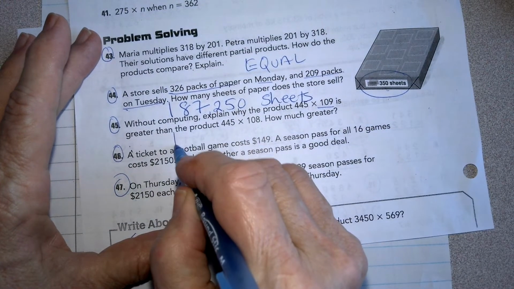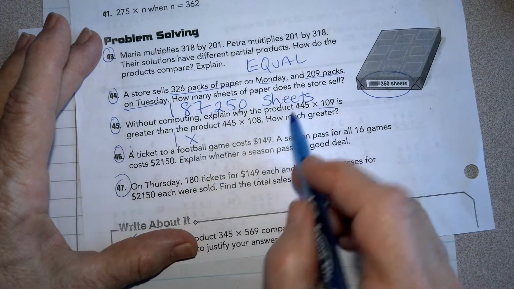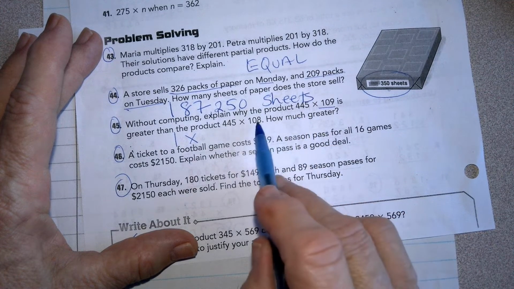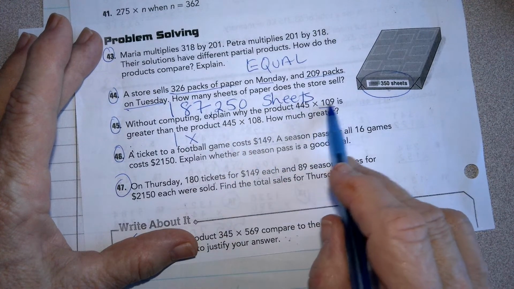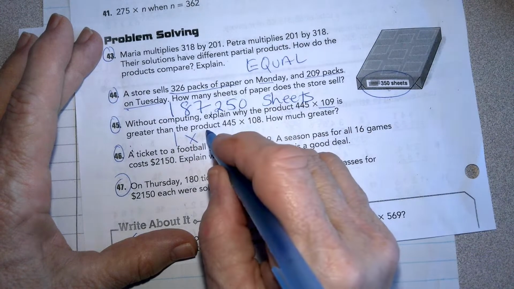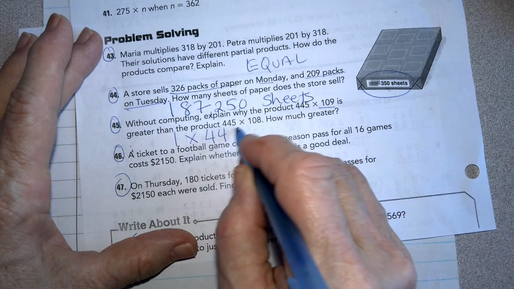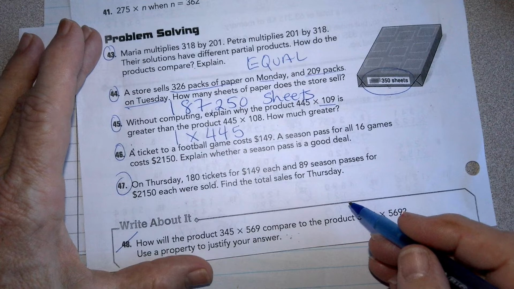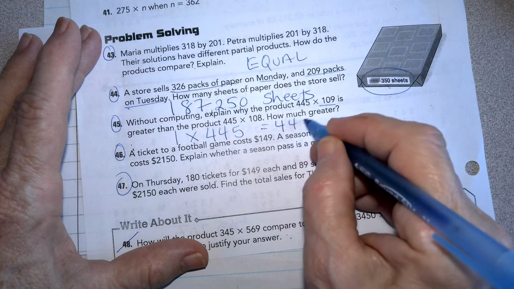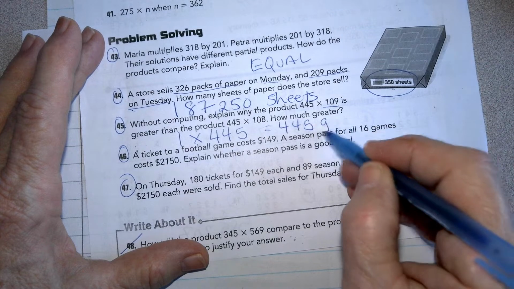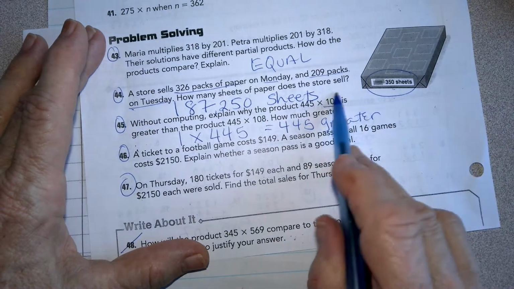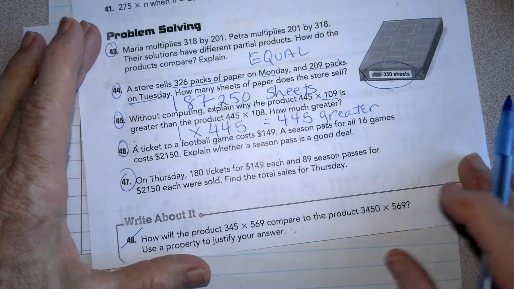You're going to have one more times the 445. This is 108 times 445. This is one more. So the difference, it says how much greater? It's going to be 1 times 445. What is 1 times 445? 445. So this one is 445 greater because it had one more of that 445.